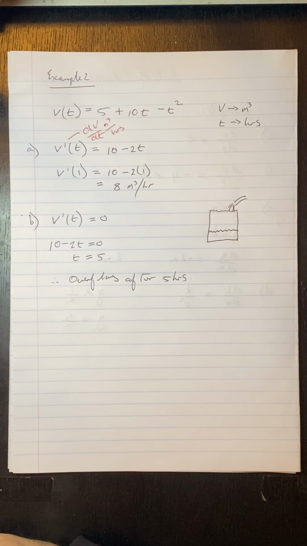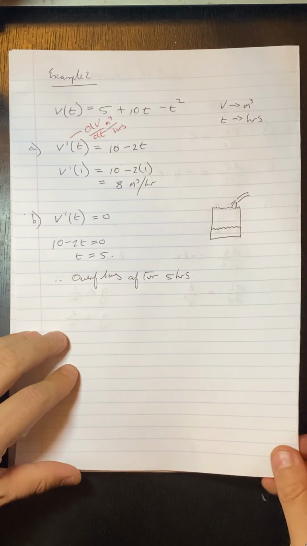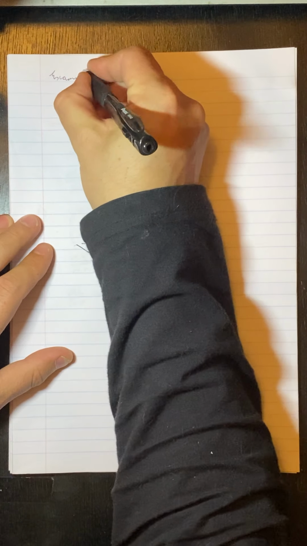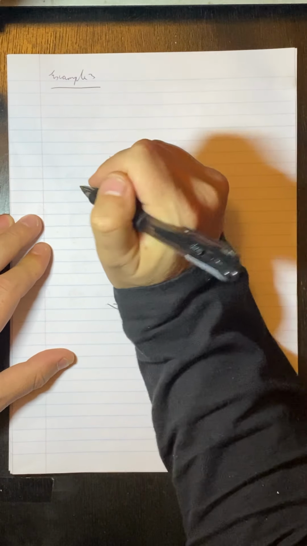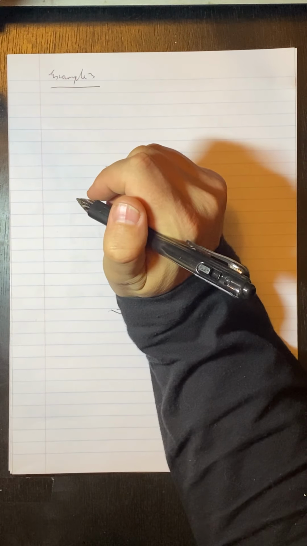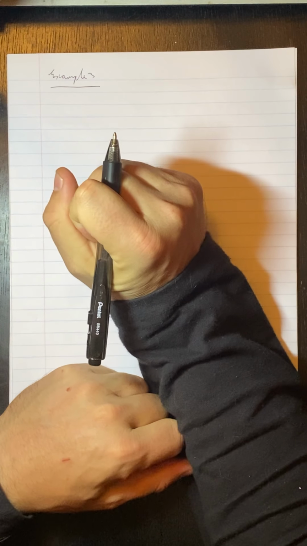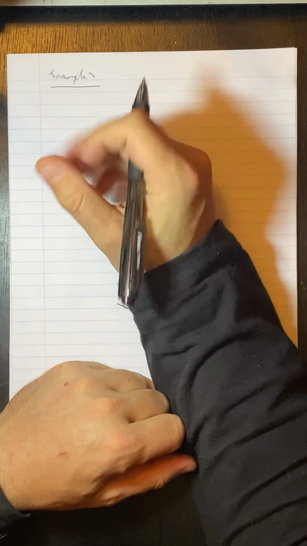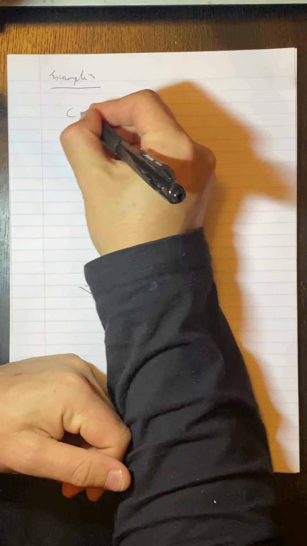All right. Example 3. Example 3 is saying the predicted circulation of the local newspaper in T years is given by this function.